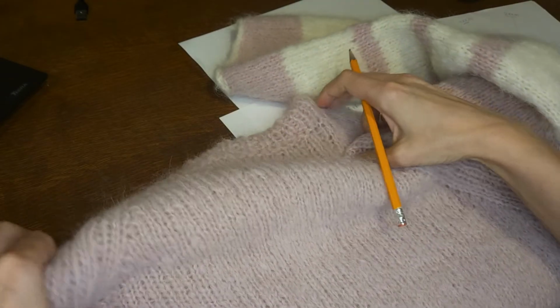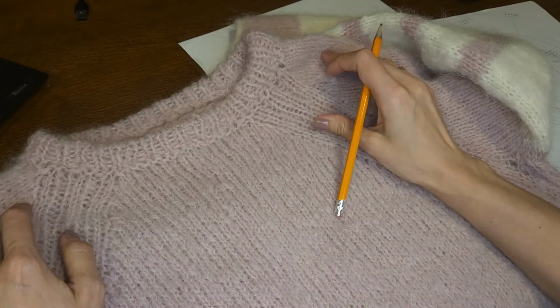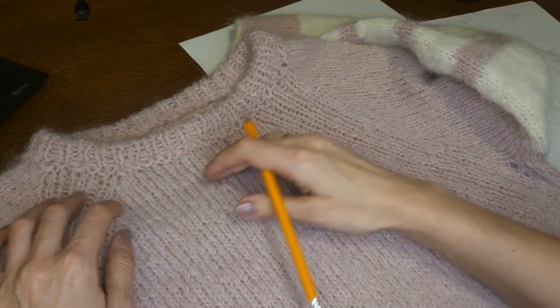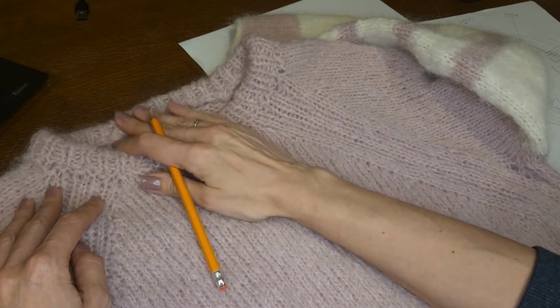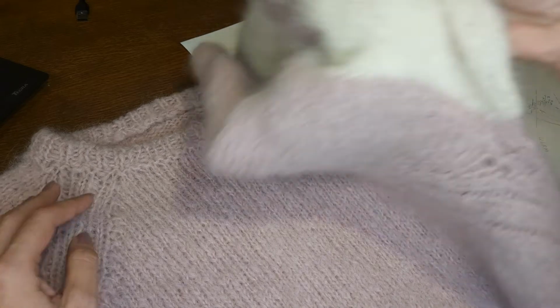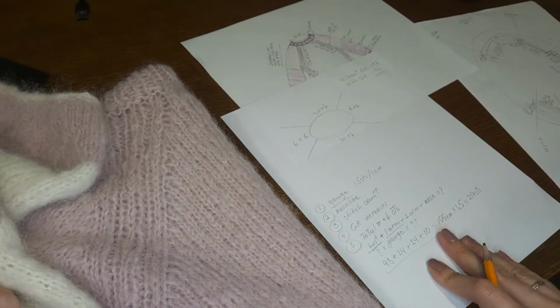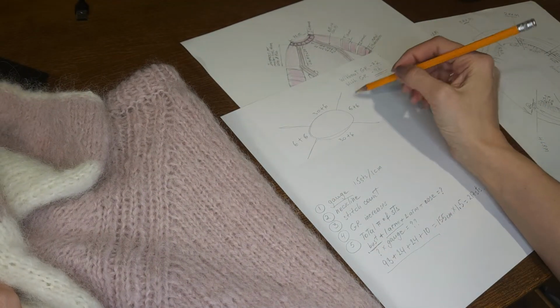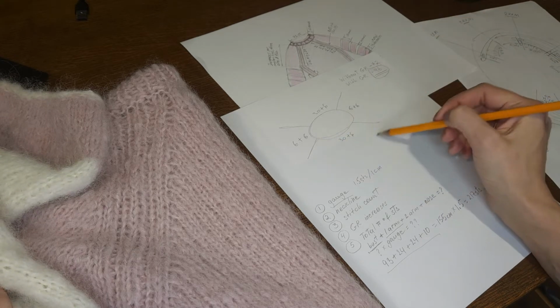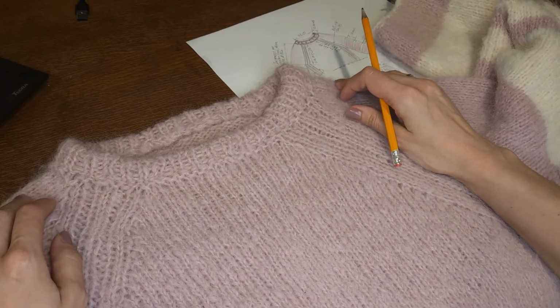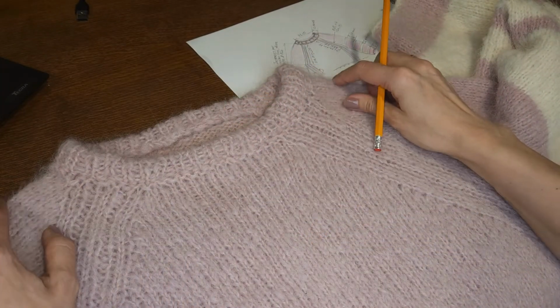Since we already have a number of stitches here after we lowered the neckline with German rows, I need to do the following. I know that I have 96 stitches here after I did my German rows. So I ended up somewhere here, okay.